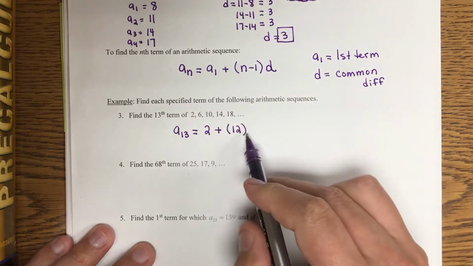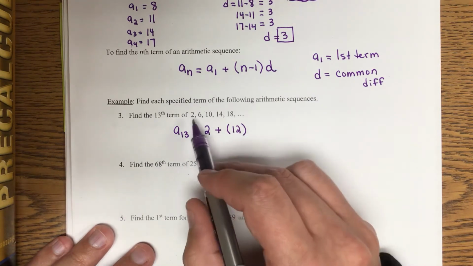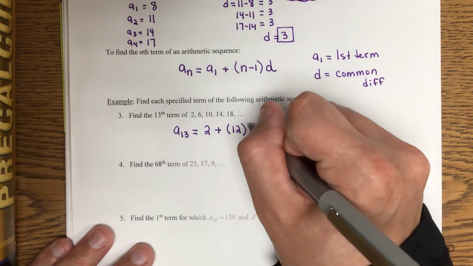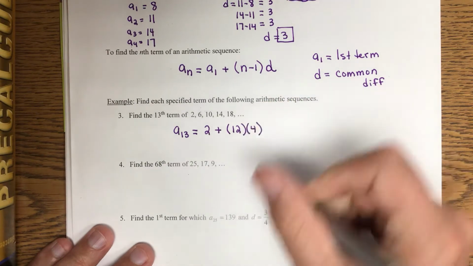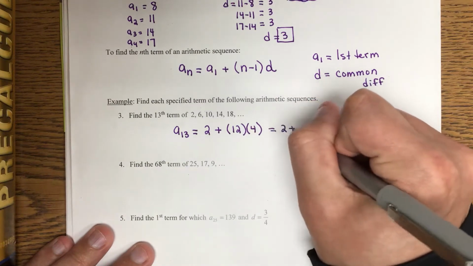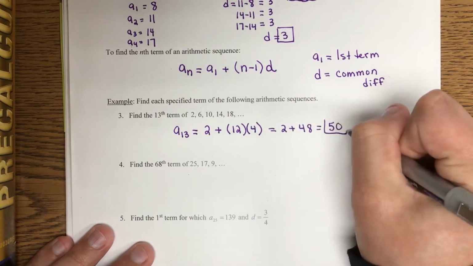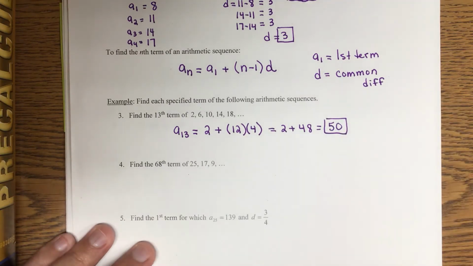And then you need to find the common difference. So what are they doing every time? So here they're adding 4. So I'm going to put in a 4 for this problem. So this would be 2 plus 48. And so the 13th term would be 50. There it is.